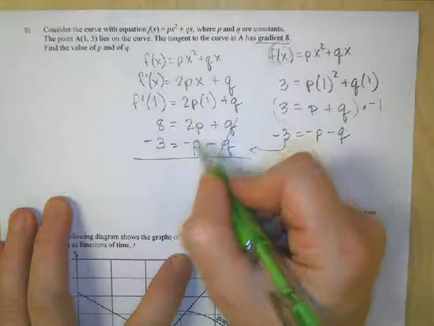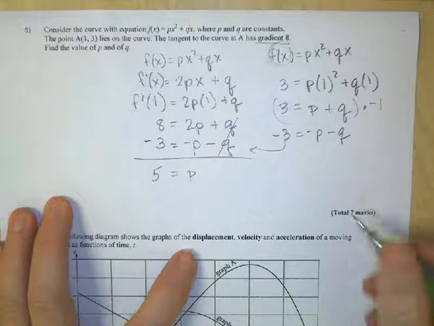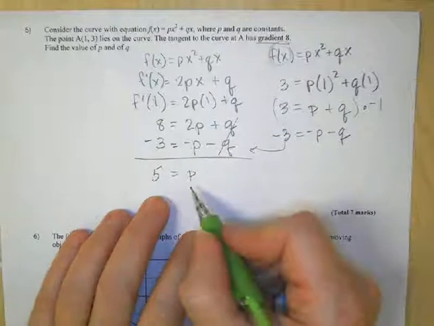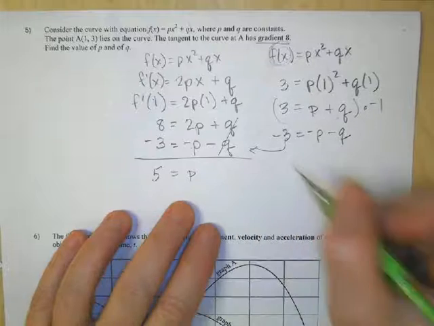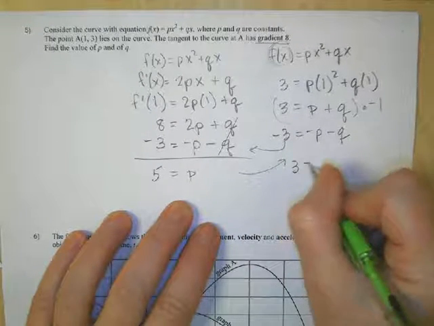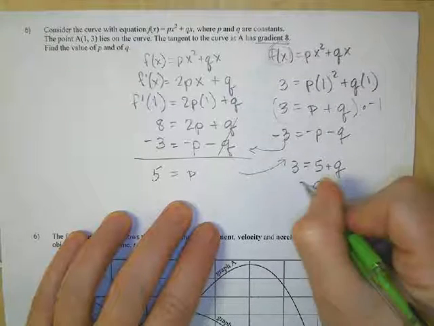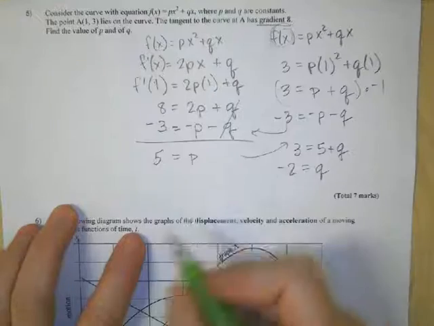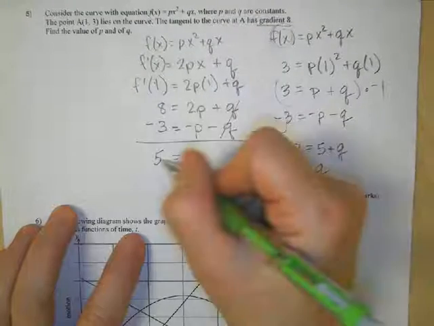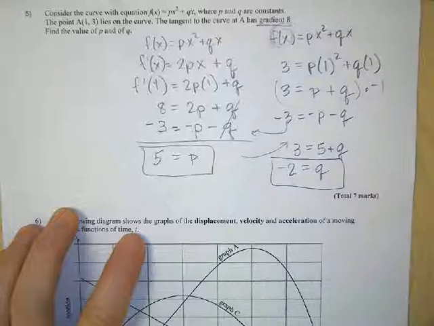2p minus p is just p. 8 minus 3 is 5. So I get p is 5, and then I can plug that back into one of my equations. So we can plug it back up in here. So 3 is equal to 5 plus q. Minus my 5, I get q is equal to -2. So to find p and q, I just did. p is 5, q is -2. And that's it.